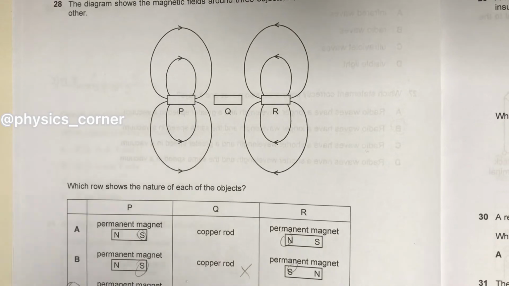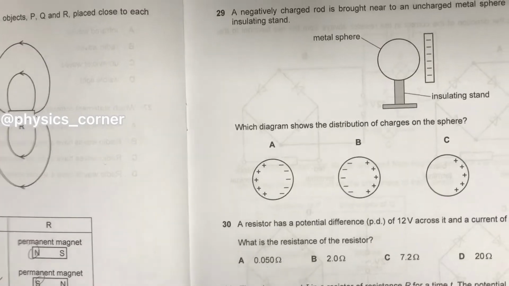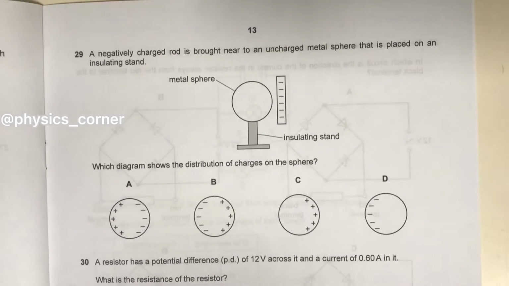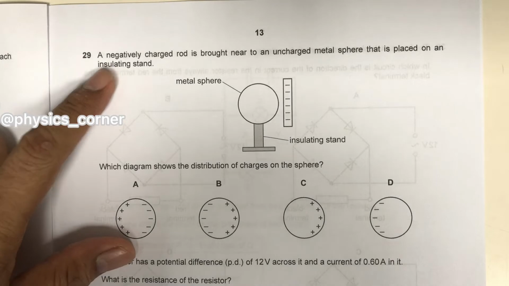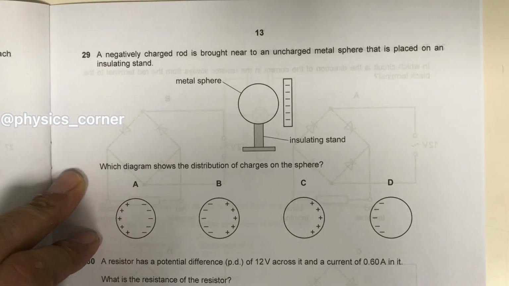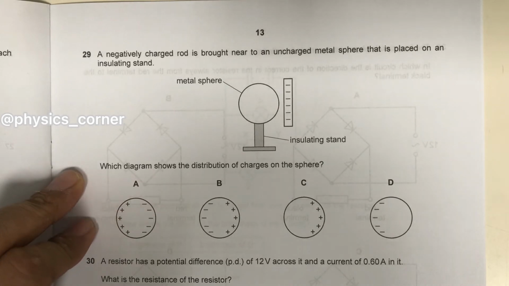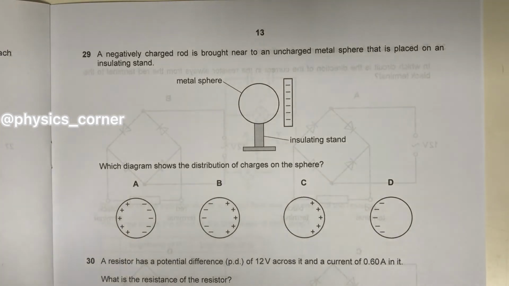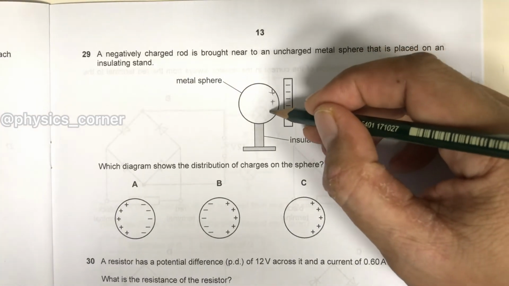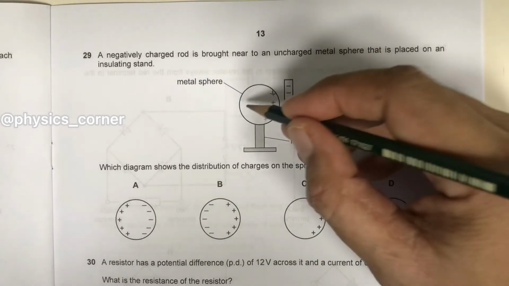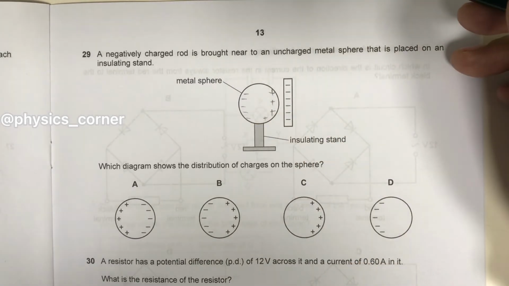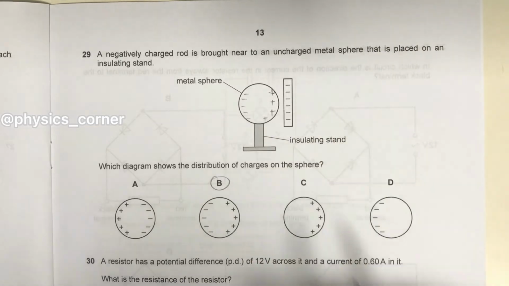Oh, iron is short, not, because iron is metal, yeah. 29. A negatively charged rod is brought near to an uncharged metal sphere that is placed on the insulating stand. Which diagram shows the distribution of charge on the sphere? Oh yeah, so positive in here, yeah, negative in here. B. Yeah.